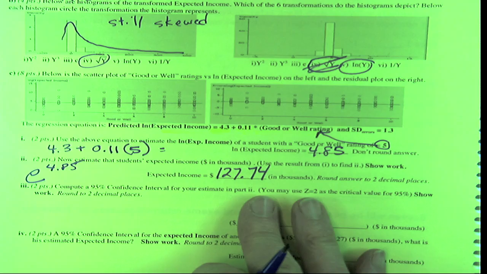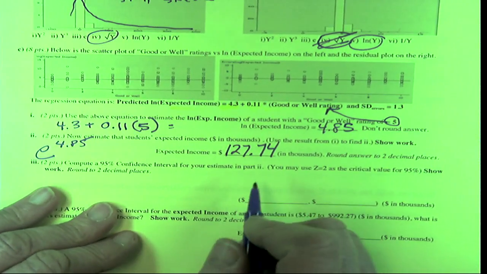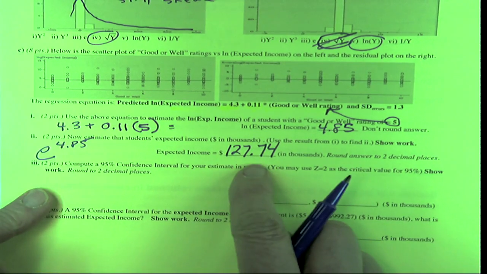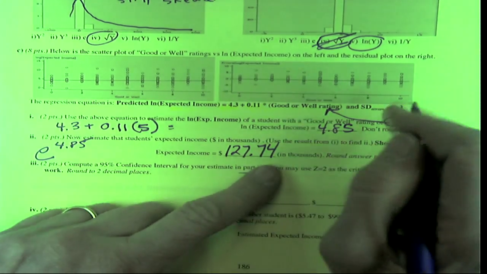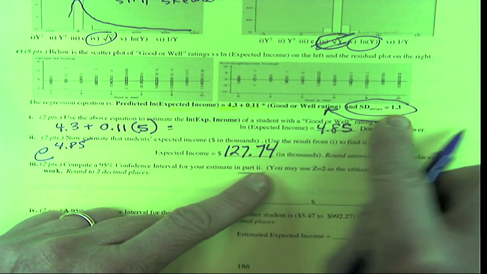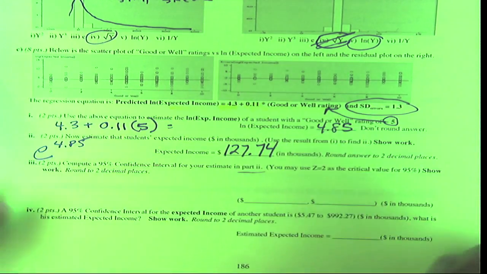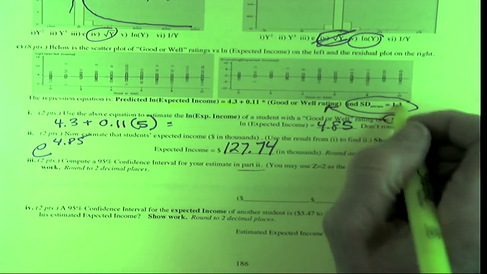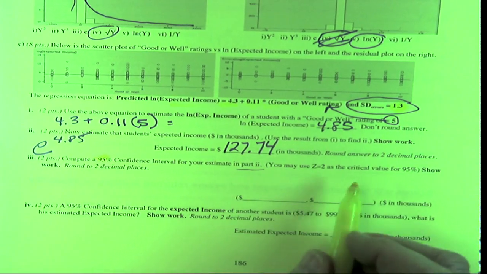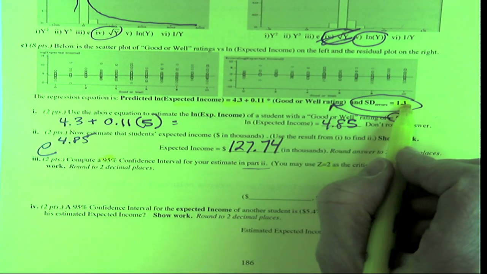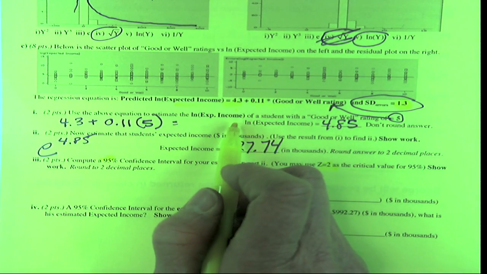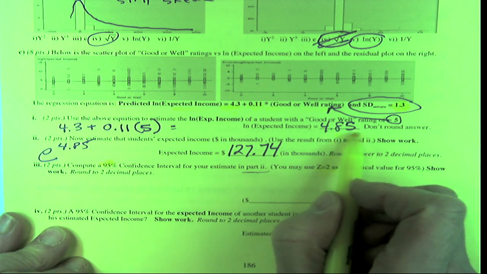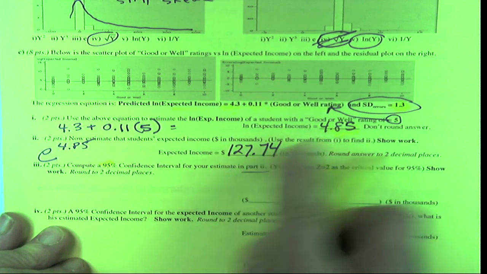Okay. So now we want to compute a confidence interval for your estimate in part 2. So read it carefully. A confidence interval around that. Well, we can't do that directly. Why? Because what are we going to use for our confidence interval? This standard deviation, and that is associated with the log. So be careful here. 95%, and they say use 2, so 2 of those added to this right here, added to the 4.85. Not to that, to that.